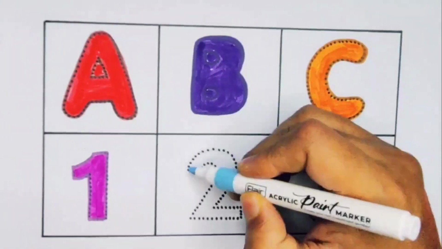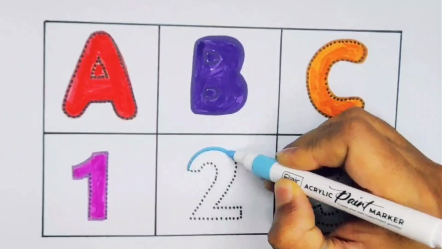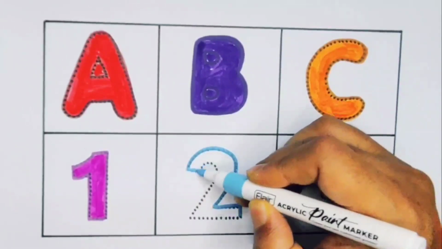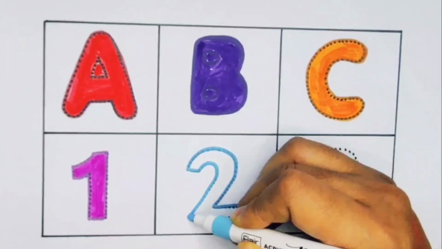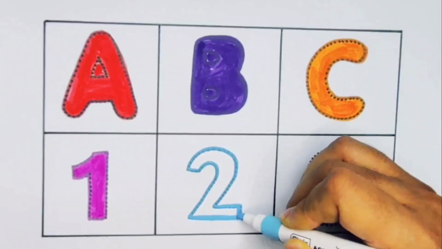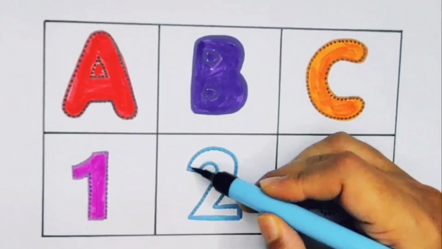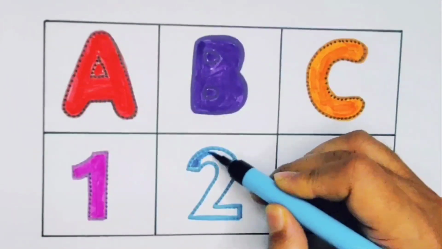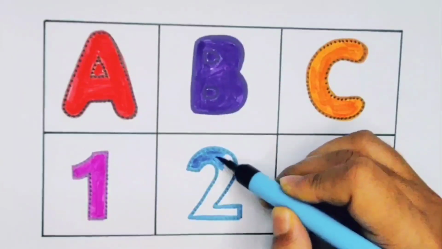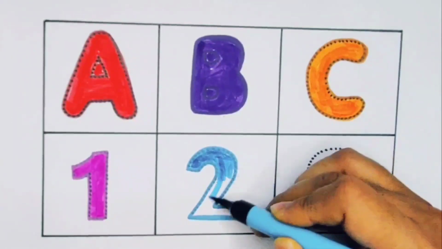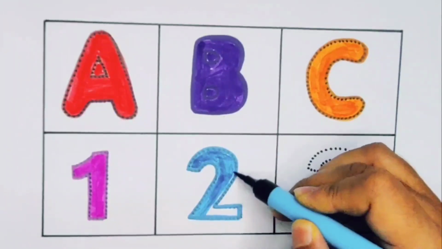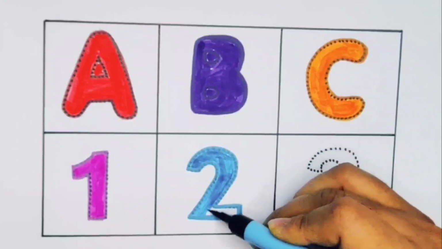Next, 2. Now draw the 2. What is it, kids? This is 2. Now put the color. This is sky blue color. This is 2.